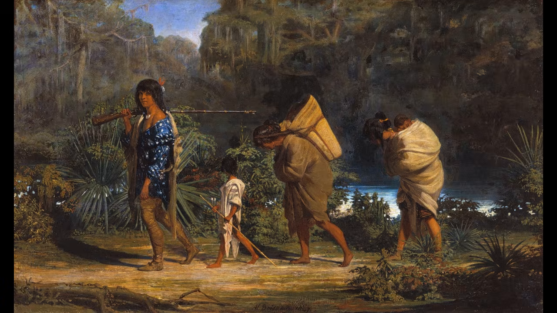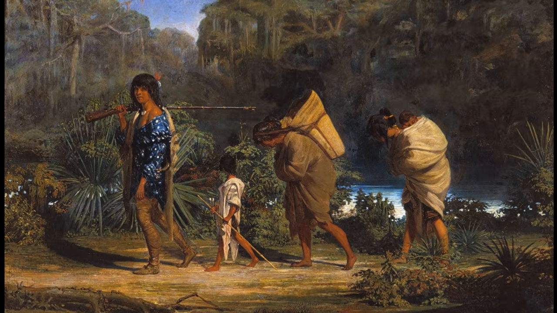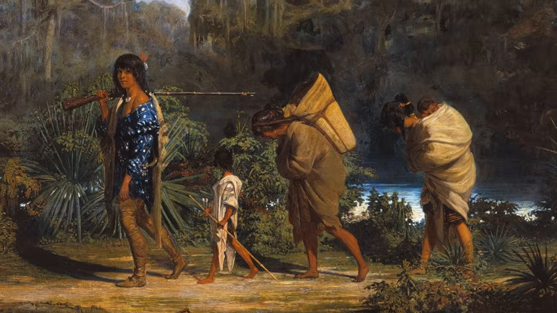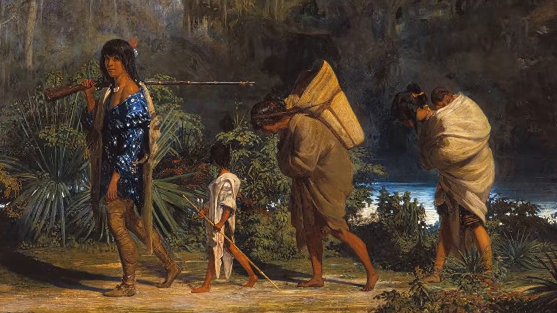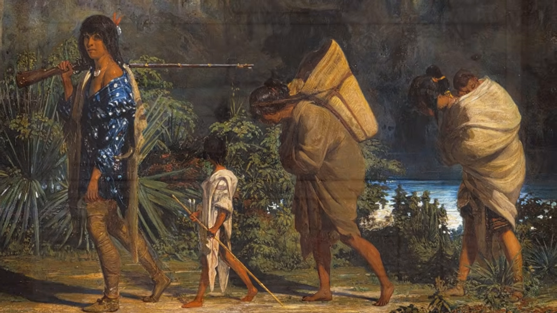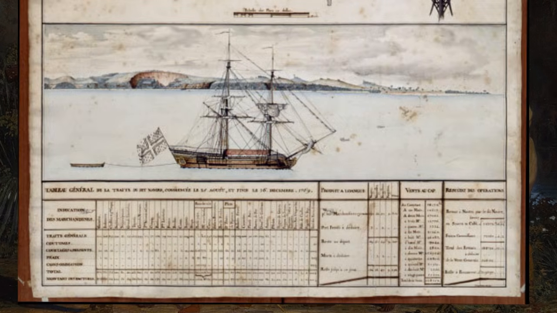At the time the slaves were being brought into the United States of America, they weren't United States. Louisiana was controlled by France, but France only controlled a small fraction of this area, most of which was inhabited by Native Americans.